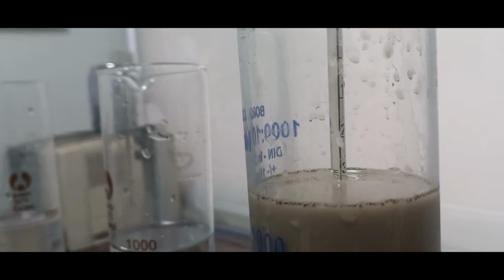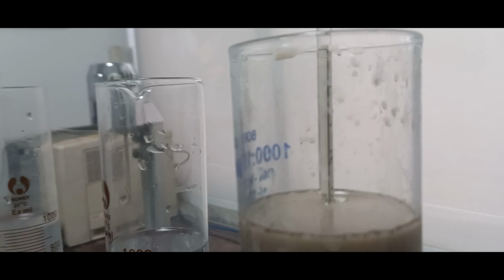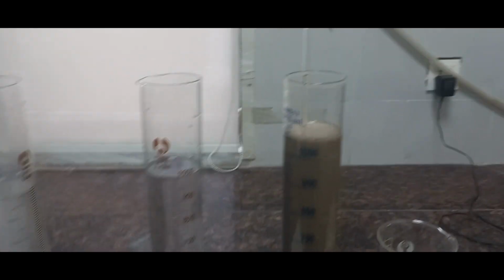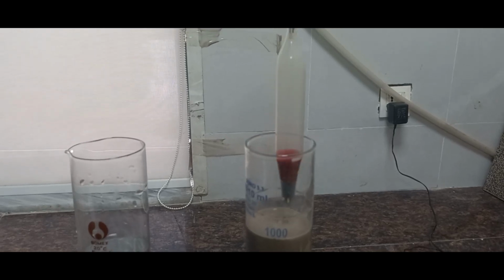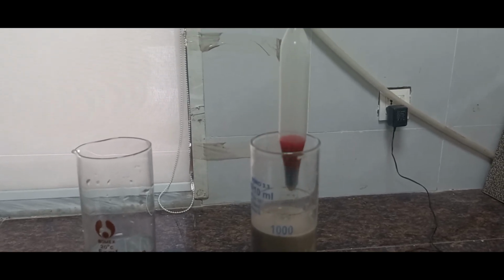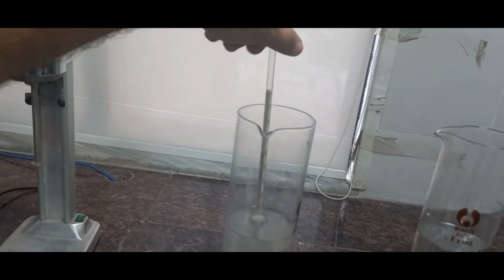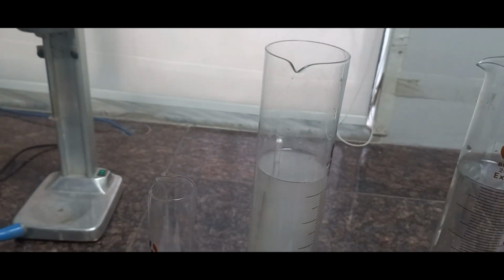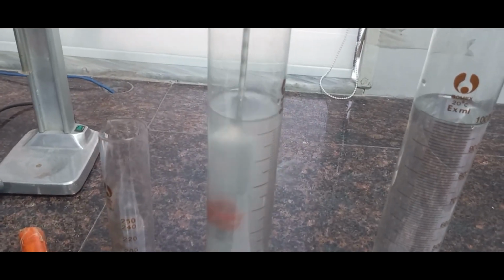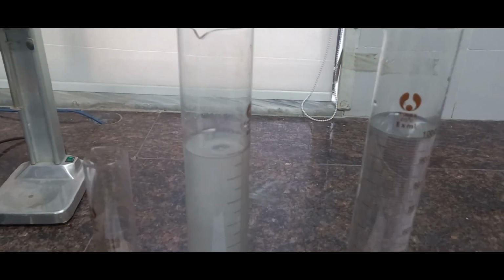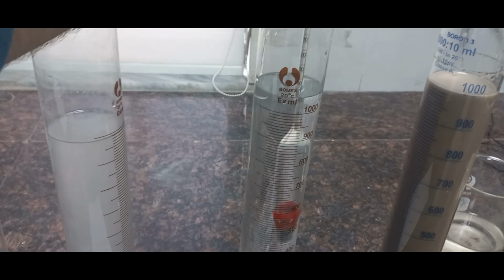That is near 30, we can say 30 on 2-minute reading. Now we will place the hydrometer into plain water in a spinning motion as described, and then take the corresponding offset reading in a reference solution.